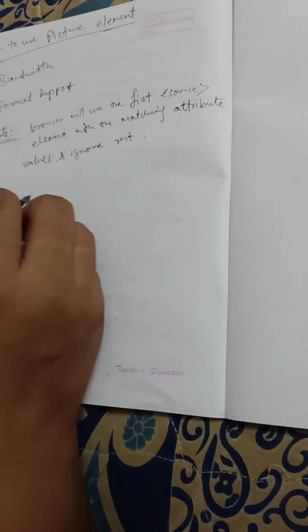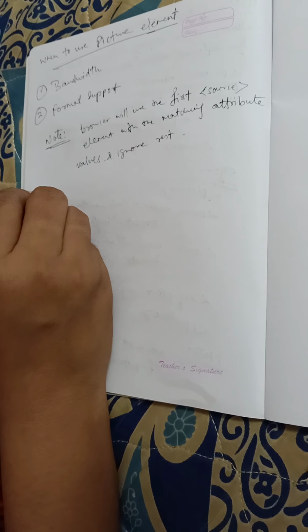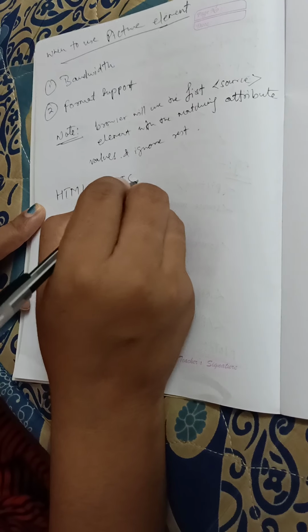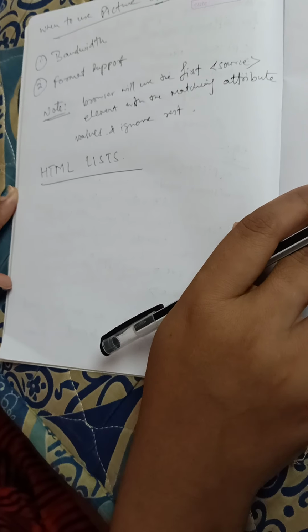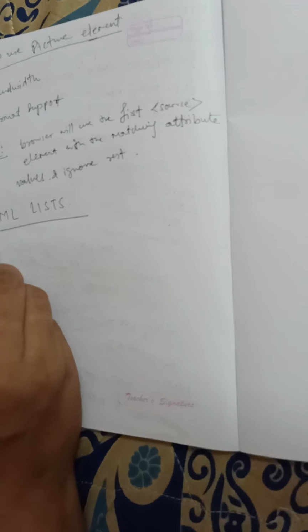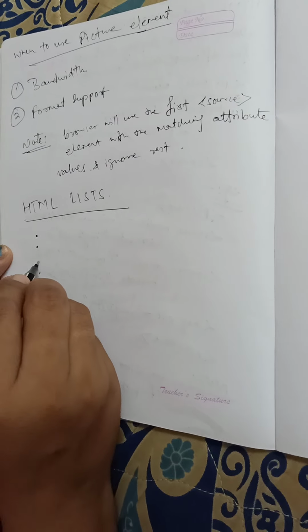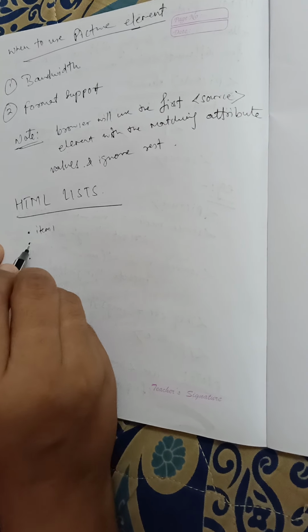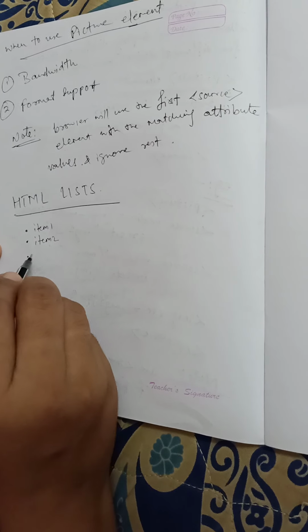So today we'll be discussing HTML list. Okay, let me give you some example. You must have seen these types of things like item 1, item 2.